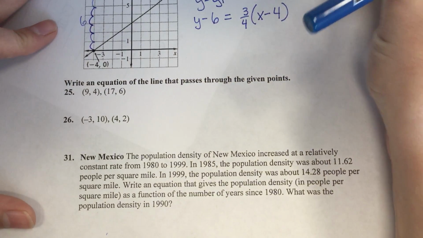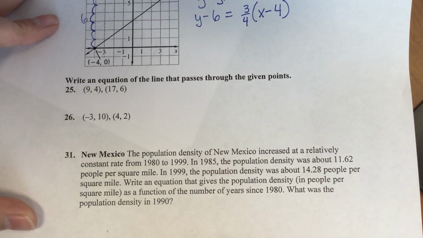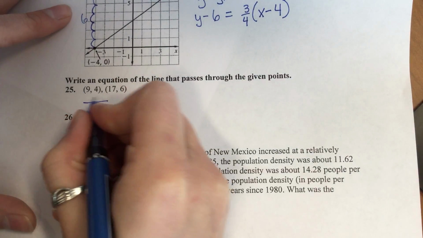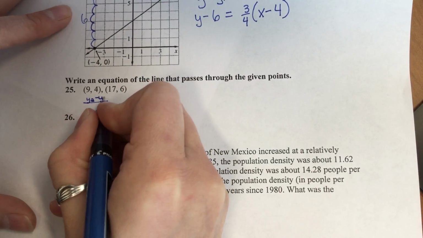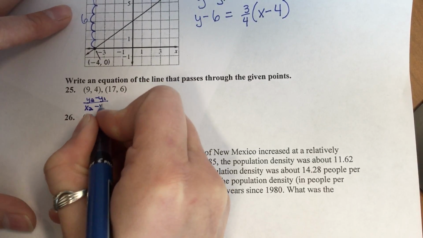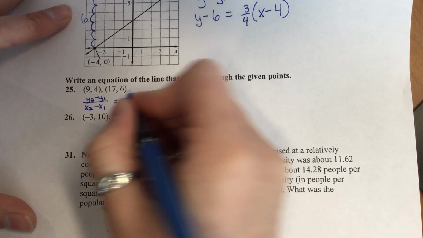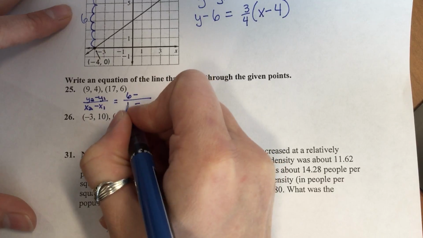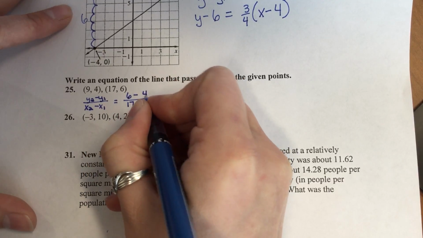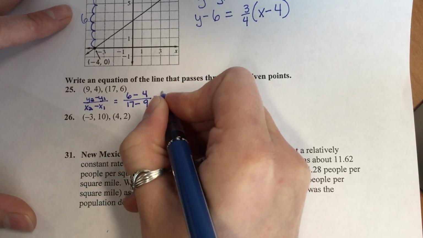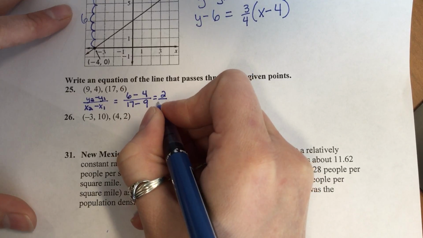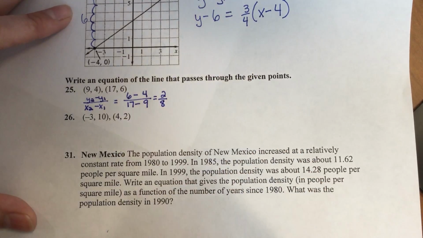Write an equation of the line that passes through the given points. So we need to find slope. y2 minus y1, x2 minus x1, 6, 17, 4, 9. 6 minus 4 is 2, 17 minus 9 is 8.